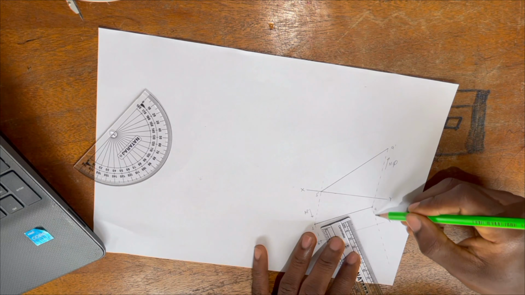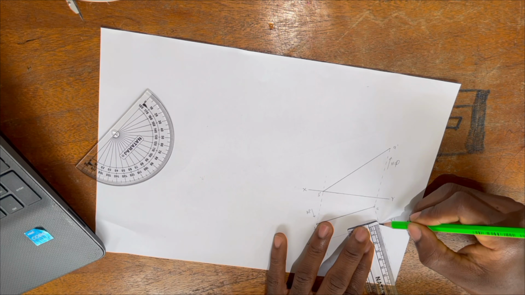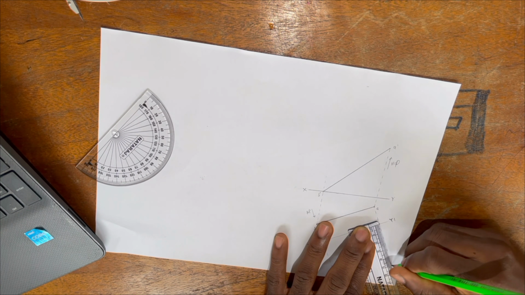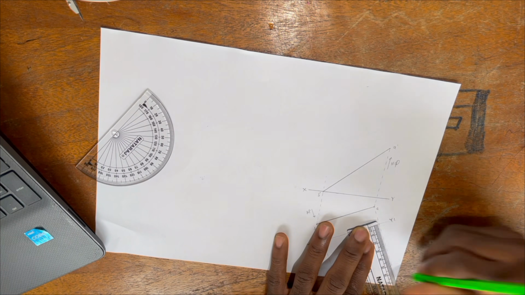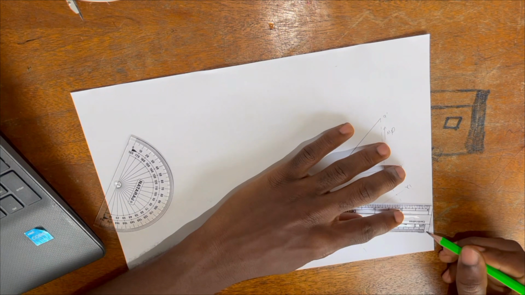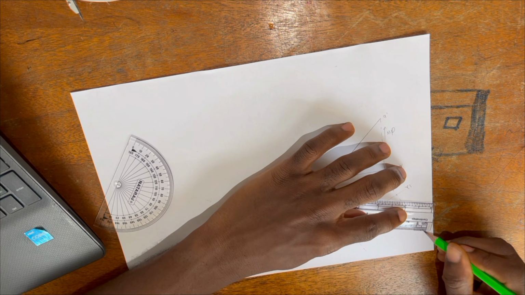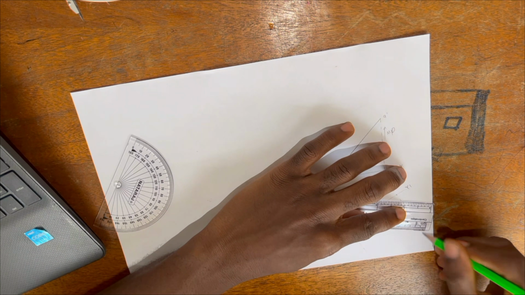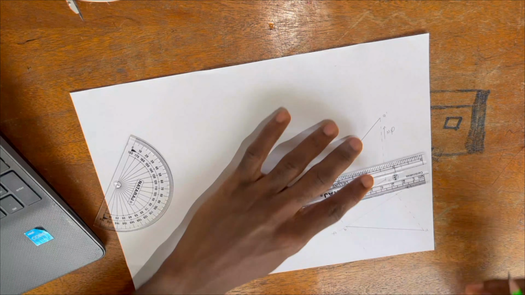So along the projector of A, that would be at this point. So along its projector, 5 centimeters is like that. So if I join the two points, this becomes the true length of line AB.